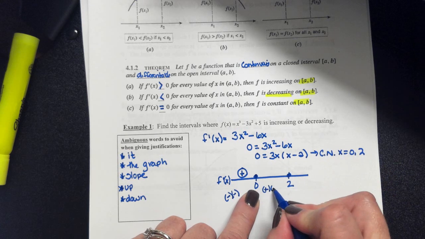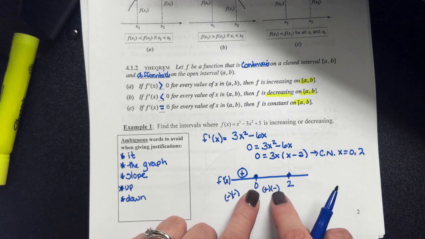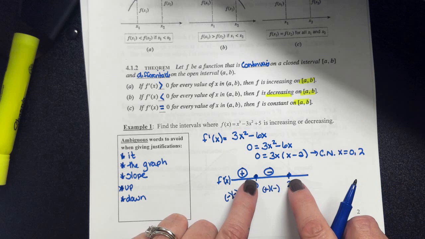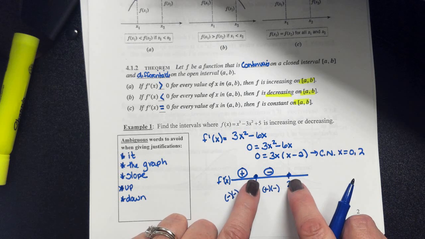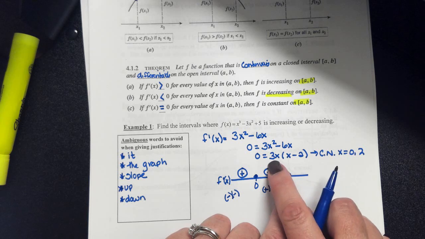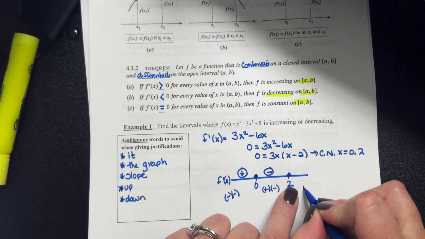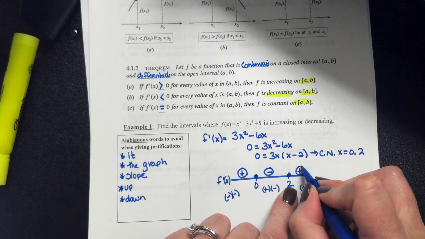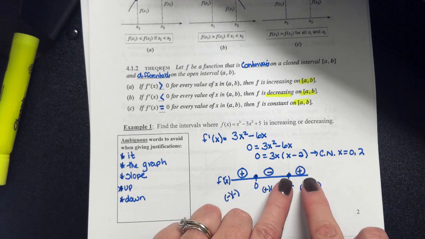1 minus 2 is negative. And I know a positive number times a negative number is negative. So that tells me that this would be decreasing from 0 to 2. And then finally, I plug in a number greater than 3. 3 times 3 I know is positive. 3 minus 2 is positive. So this is going to give me positive. So I know that every number greater than 2 is a positive number.